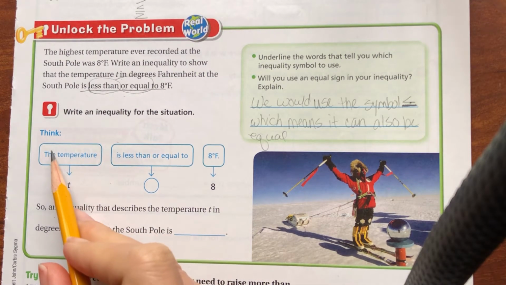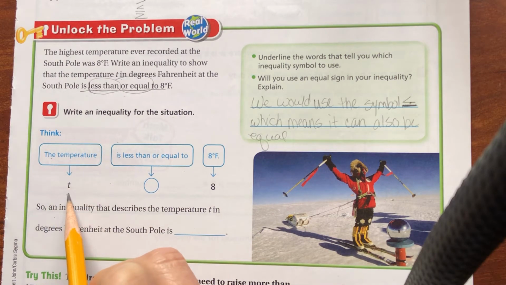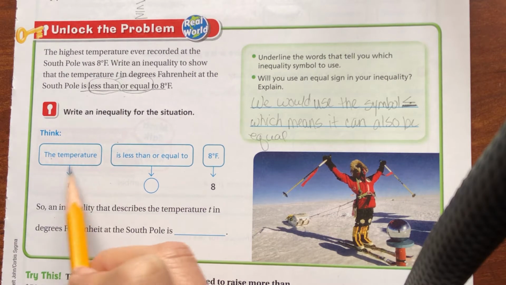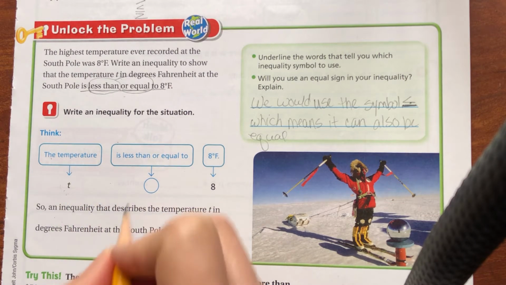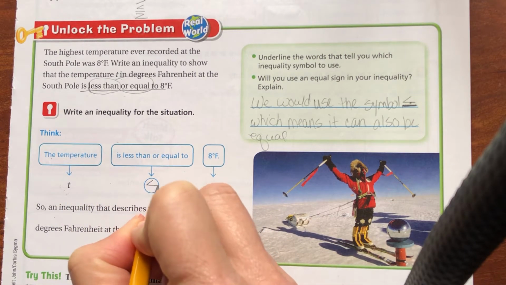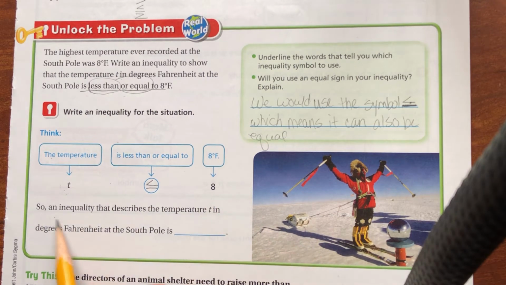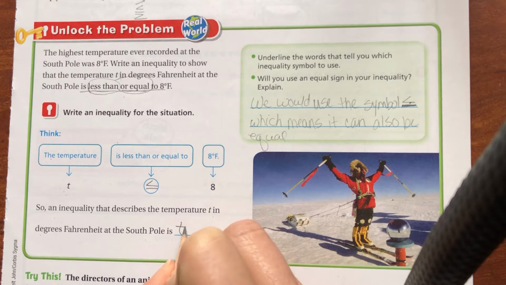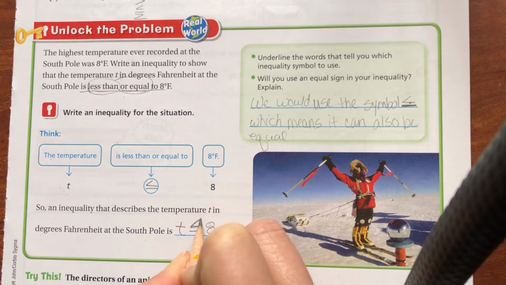All right. So here we go. Now we're going to write the equation. The temperature T. So there's our variable, because it changes. It's not the same every day. So we don't have just one number that represents T. The temperature is less than or equal to, so we use this symbol, 8 degrees Fahrenheit. So an inequality that describes the temperature T in degrees Fahrenheit at the South Pole is T is less than or equal to 8.